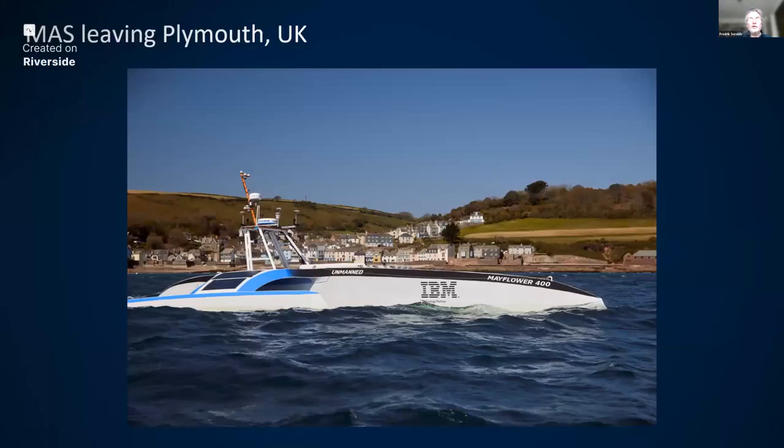So here is the Mayflower autonomous ship in 2022 when it was leaving from Plymouth, UK. As you can see, it's a very sleek ship. So we were hoping for good weather when we crossed there. IBM is one of the main sponsors of the project, and they happen to own the Weather Channel. So the Weather Channel were making a lot of analysis for us to see when would be the best time to cross the Atlantic with this little small ship.